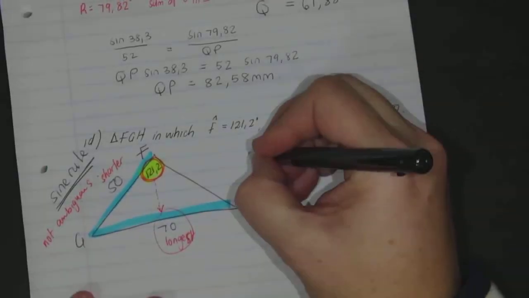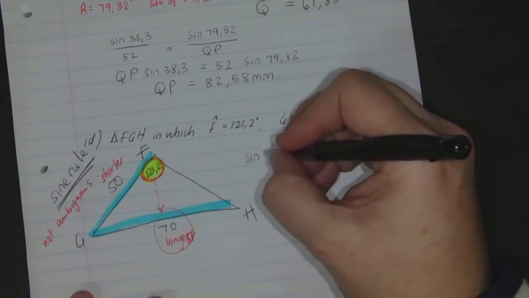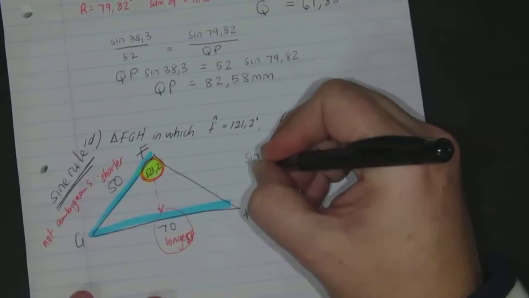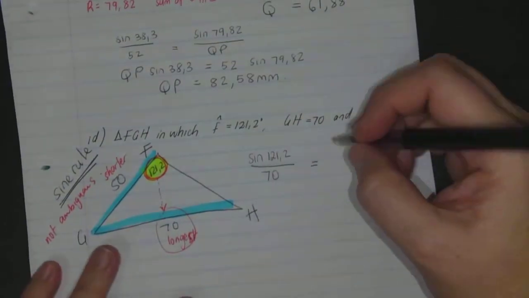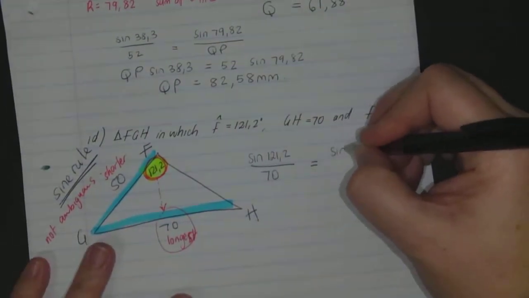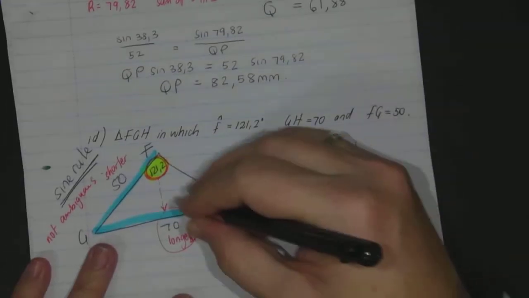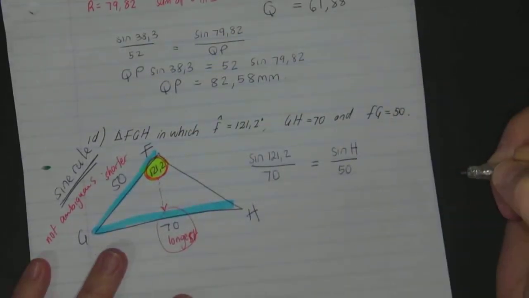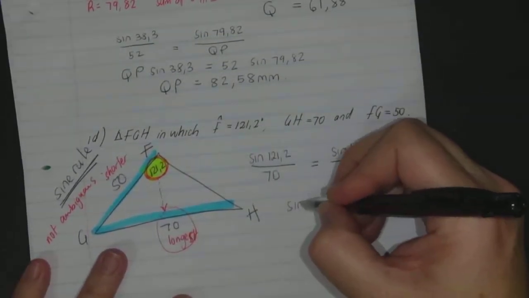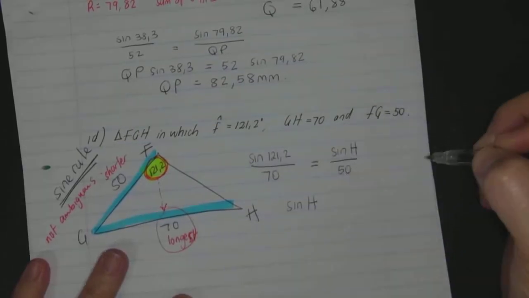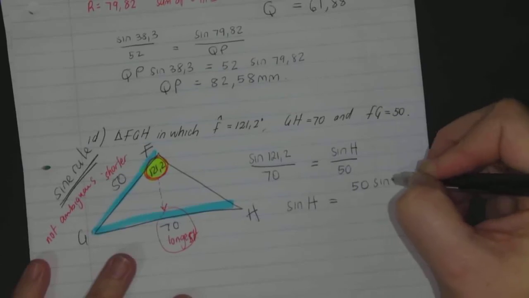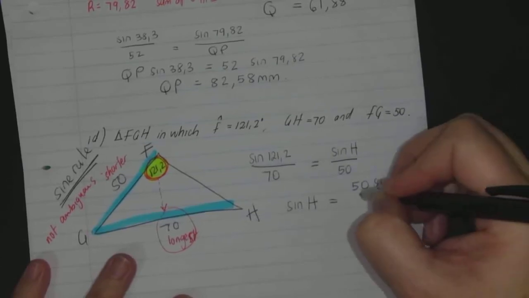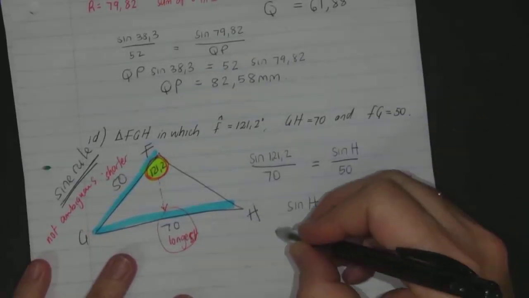Okay, so sine of F over the length of F equals sine of H over the length of H. So sine H is going to equal 50 sine 121.2 over 70.